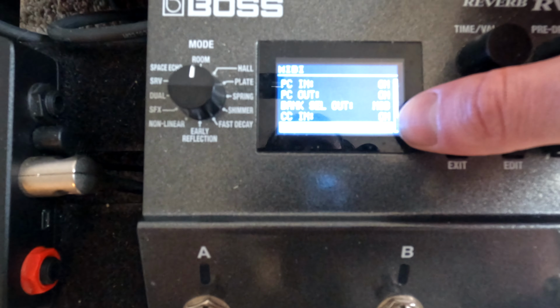I also want to make sure that my MIDI sync, which is going to be tempo information, is set to external MIDI. MIDI in to out is set to MIDI, which again just means it's going to pass through. And my MIDI in and out is set to MIDI, which simply means that it's going to pass MIDI from this pedal into the next one.